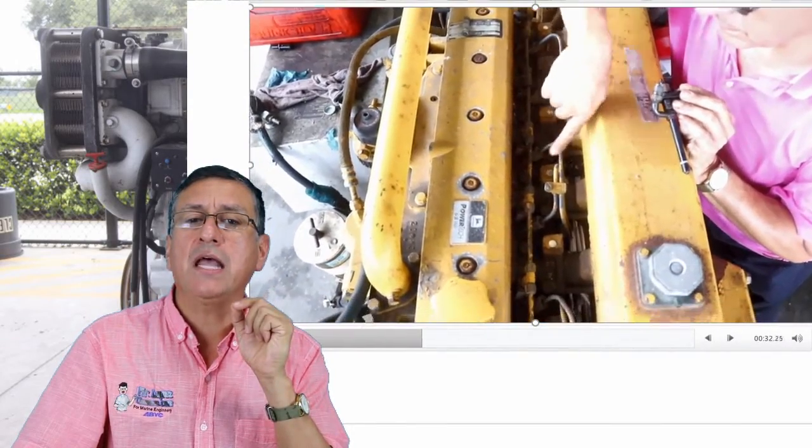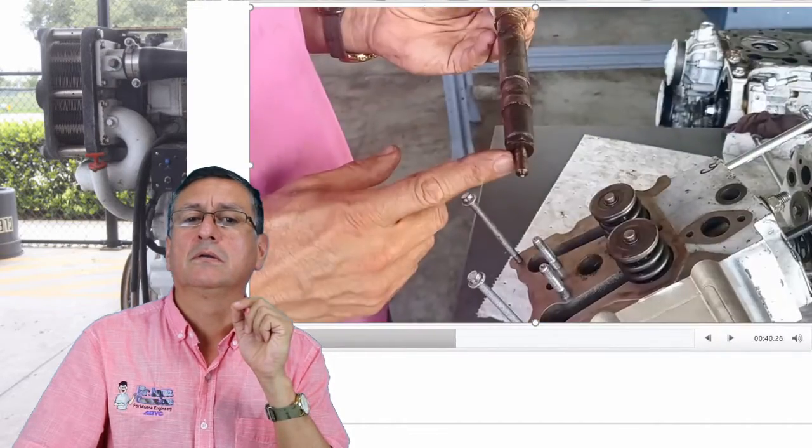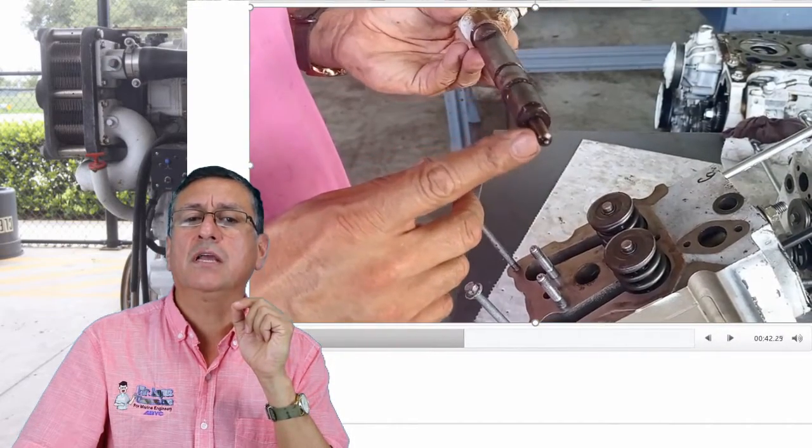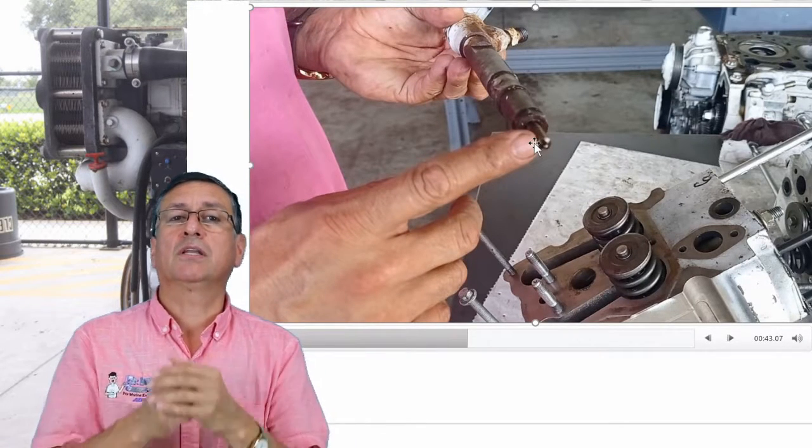And now they are located on the head, input, and this is the return on top. Very simple. Input and return. Okay, and this is the electronic. Always be careful with the nozzle. Right now we are going to check the nozzle.